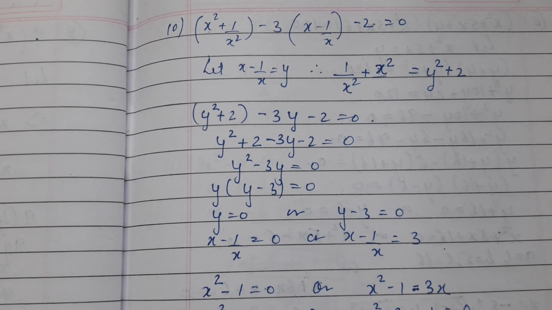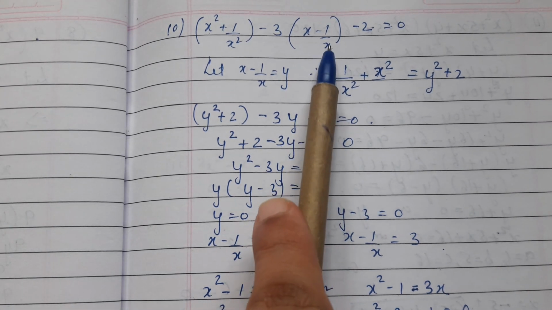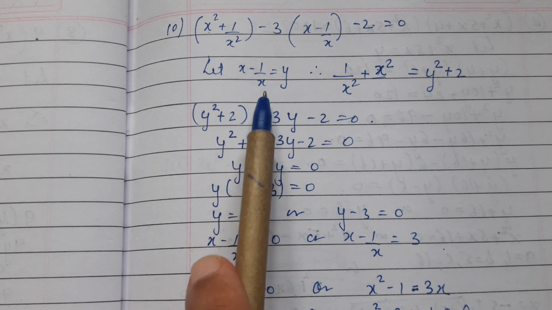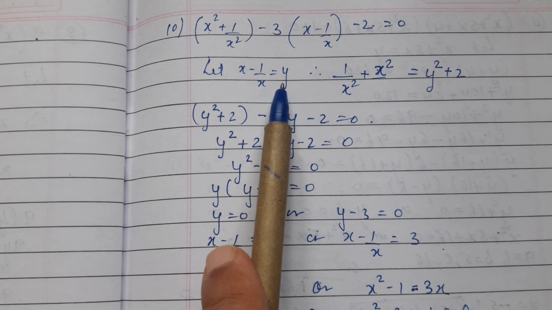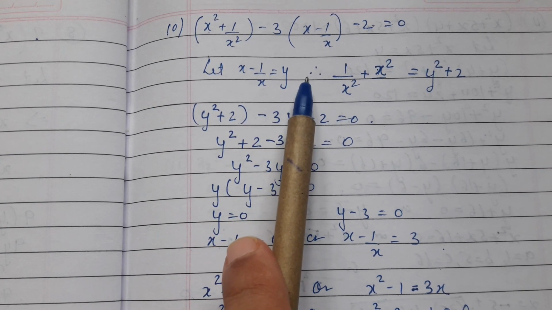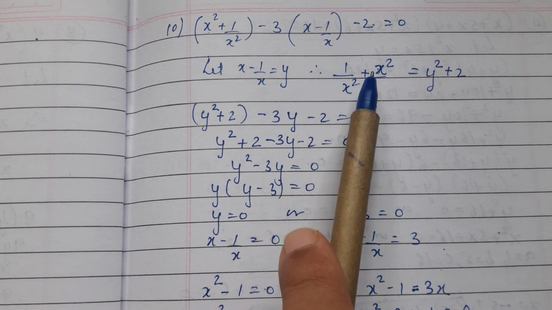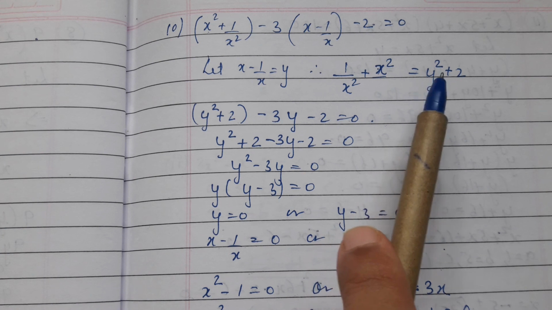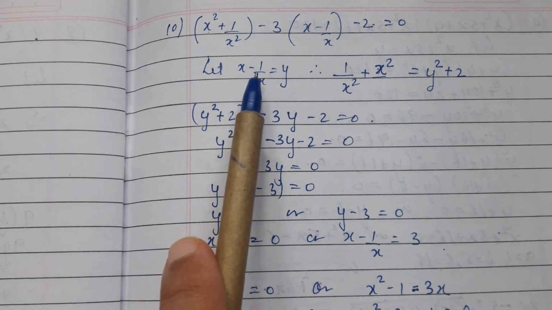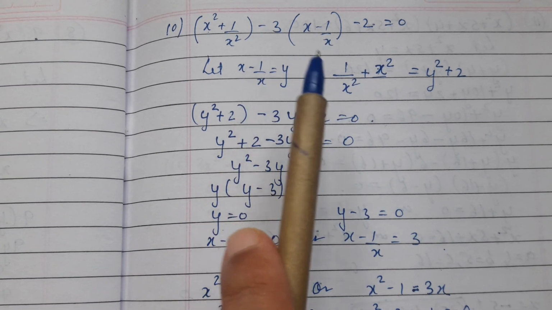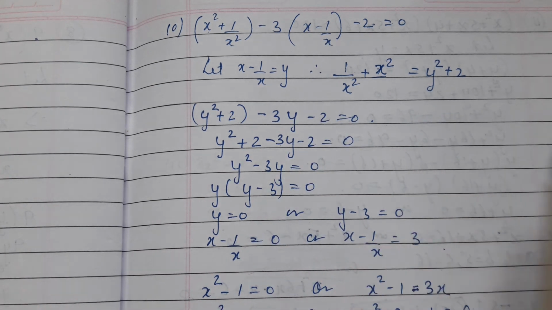10th sum, x square plus 1 upon x square minus 3 into x minus 1 upon x minus 2 is equals to 0. Same way, let x minus 1 by x is equals to y. Therefore, 1 upon x square plus x square is equals to y square minus 2. Taking the square root of this, here it will be minus 2. When you transpose, it will become plus 2.